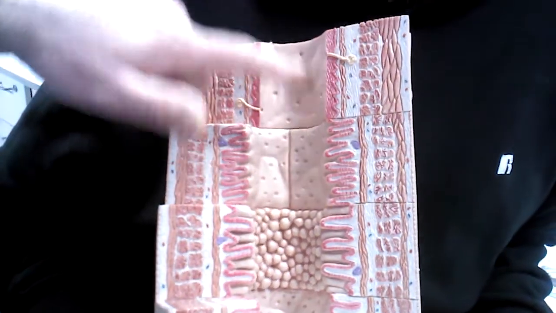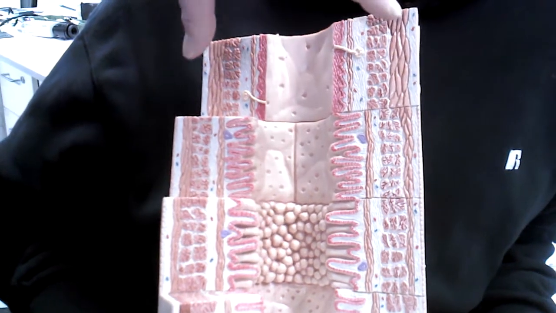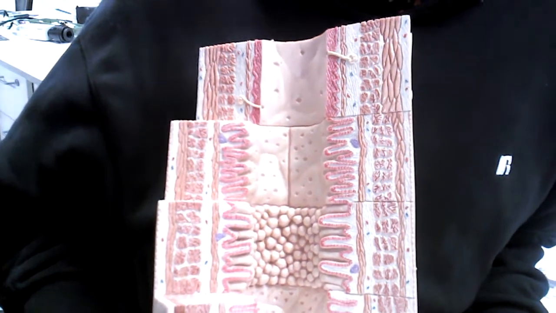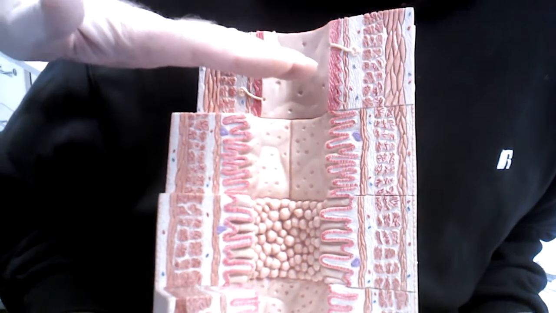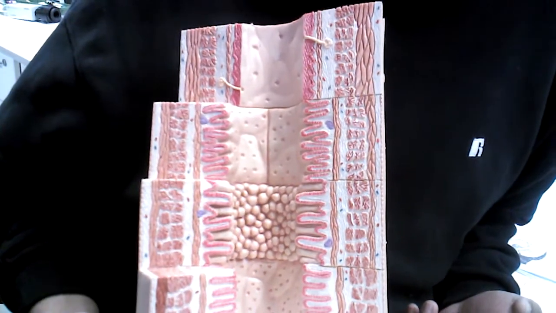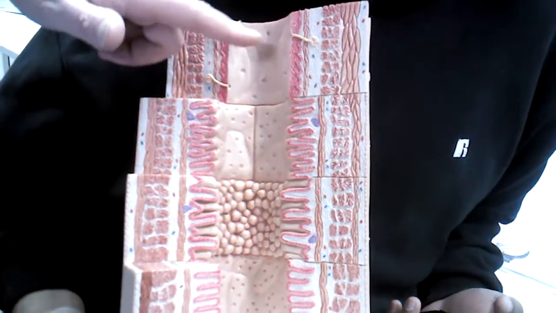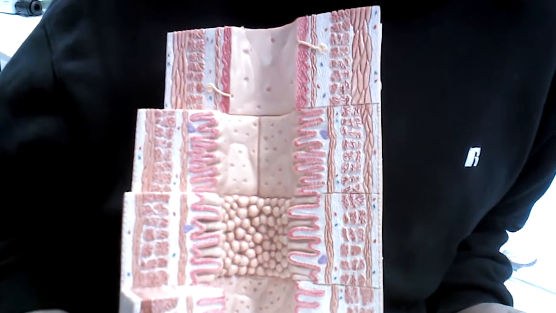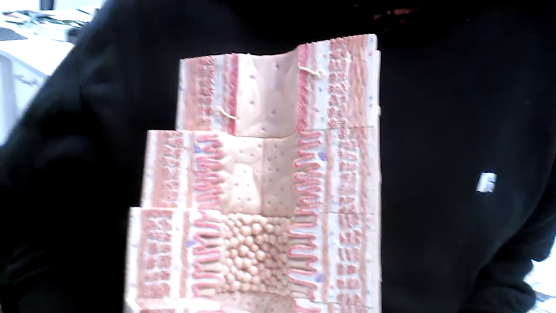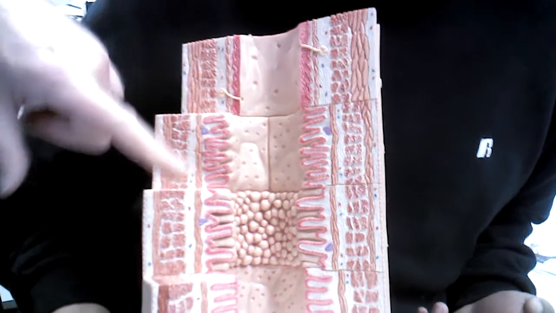So on the esophagus, the esophagus is mainly a mixture of smooth muscle and skeletal muscle. There's more skeletal muscle at the top and more smooth muscle at the bottom, so that when you swallow, the first part is voluntary, and then as it goes further down, it becomes involuntary. So you don't have any control over the lower part of it, but when you want to swallow, the upper part, you do have control over. So that goes down into the stomach.